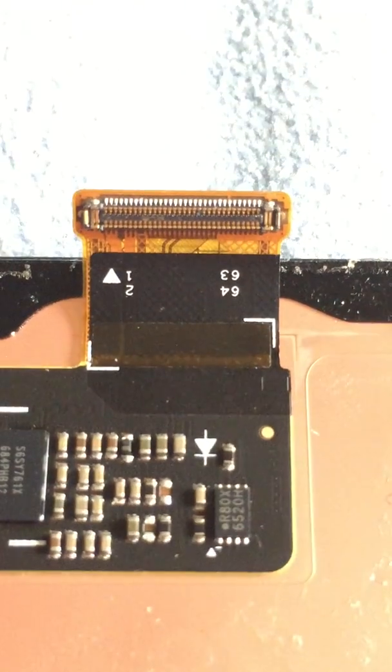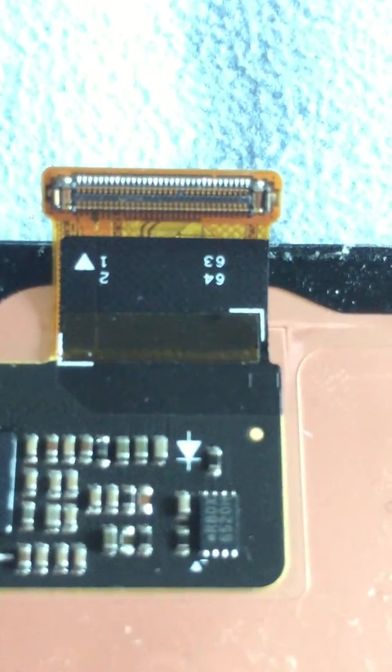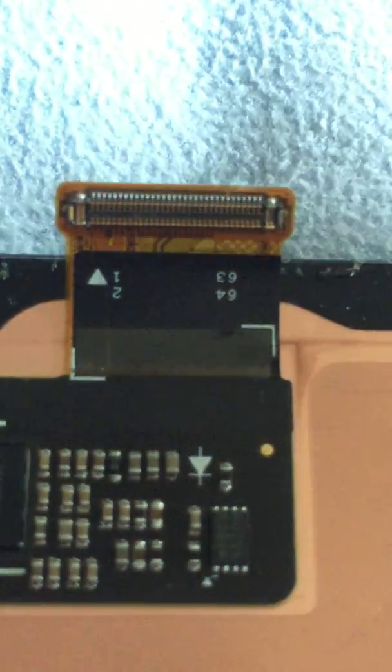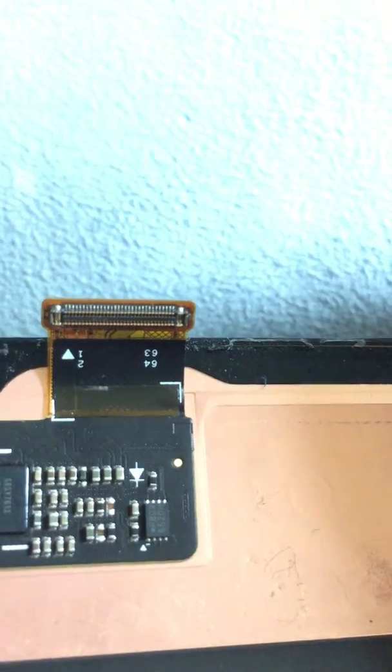Here, the cable is fully perfect, and there are no problems with the cabling, as you can see, very clear.